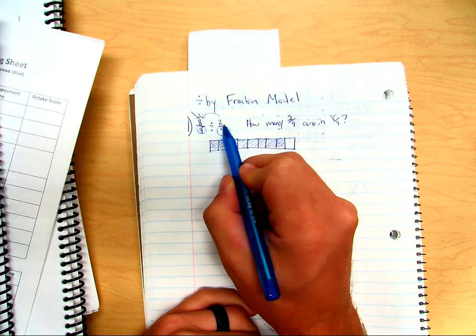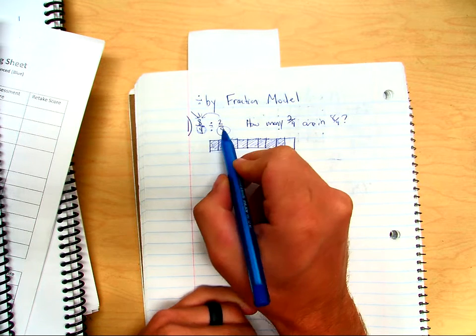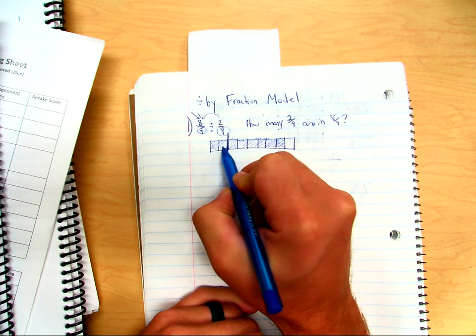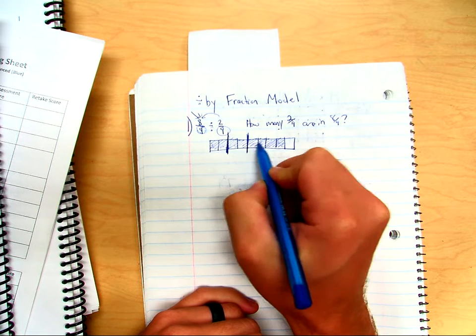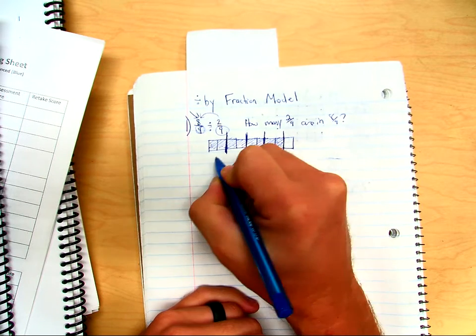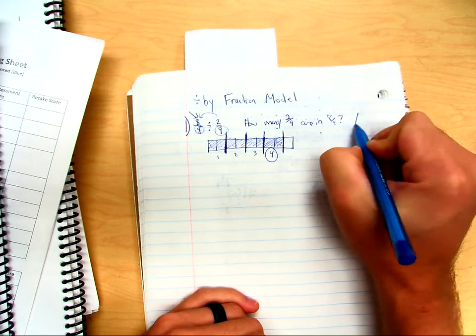And I'm dividing it into groups of 2/9. How many 2/9 can I get? So every 2/9 is one group. There's one group. 2, 3, and 4. 1, 2, 3, 4. How many 2/9 are in 8/9? There's 4.